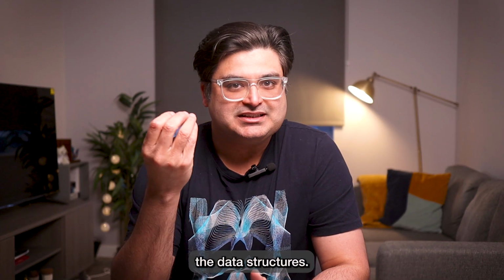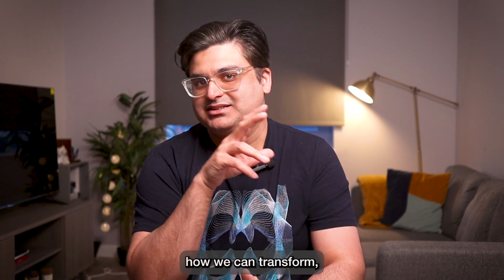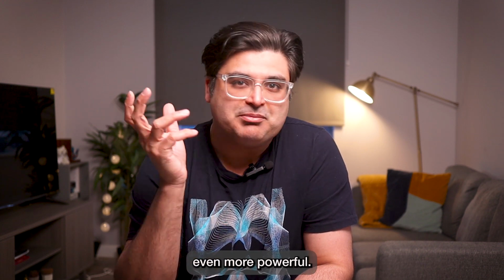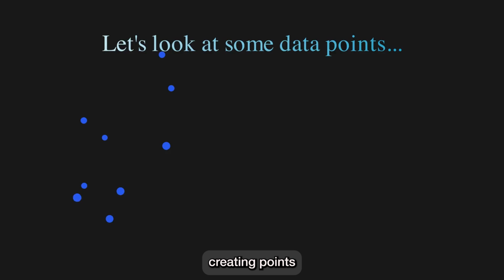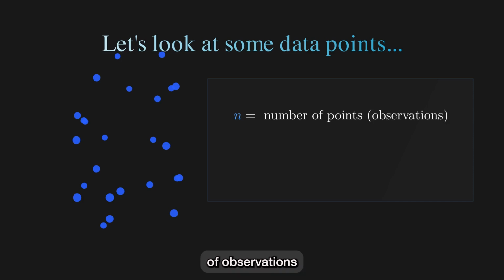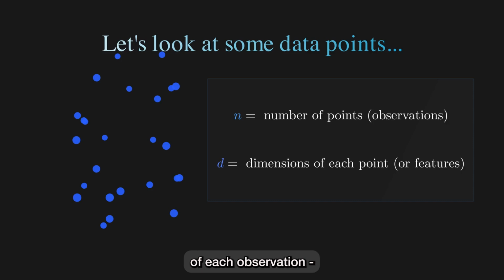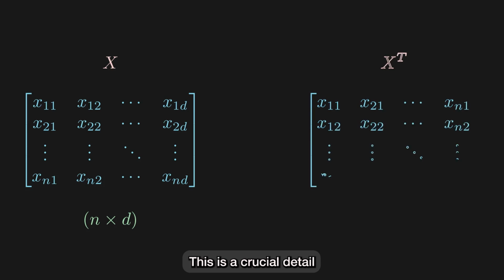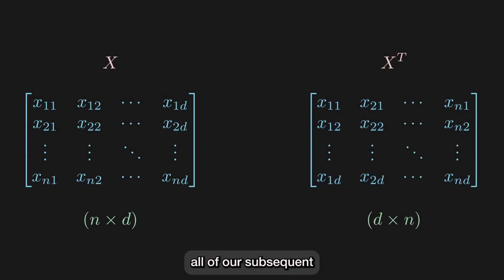Let's begin by reviewing the data structures, and then we will see how we can transform our previous linear regression approach into something even more powerful. So we have n training points in d-dimensional space. Here n represents our sample size, the number of observations in our dataset, while d represents the dimensionality of each observation, the number of features or variables we are working with. Our data matrix X has dimensions n cross d, where each row represents one observation. This is a crucial detail because it affects all our subsequent matrix operations.